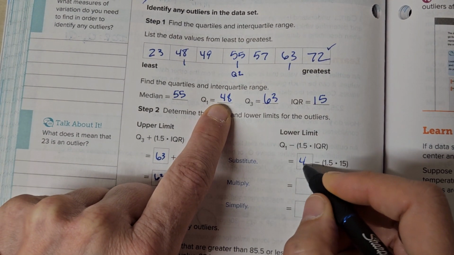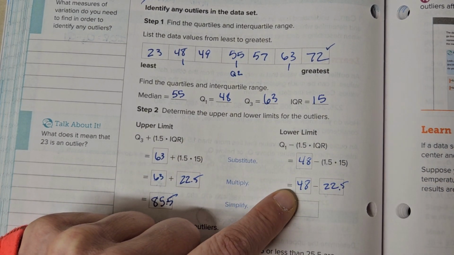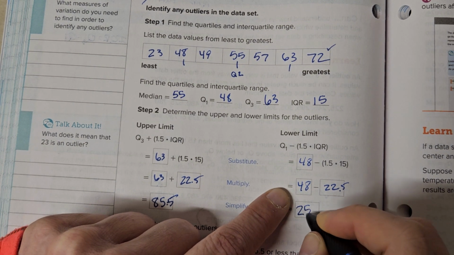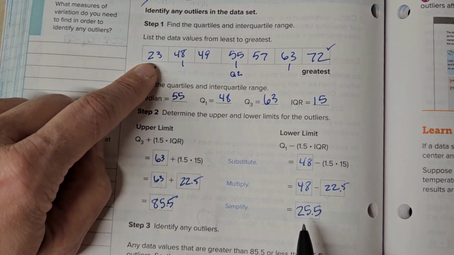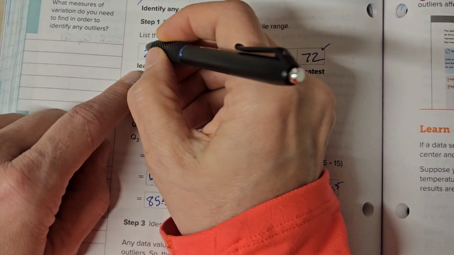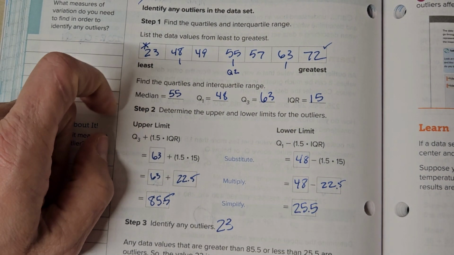Let's go over here. Q1 is 48. 48 minus 22.5 is 25.5. So is this number smaller than 25.5? Yeah, that means this is an outlier. 23 is an outlier.